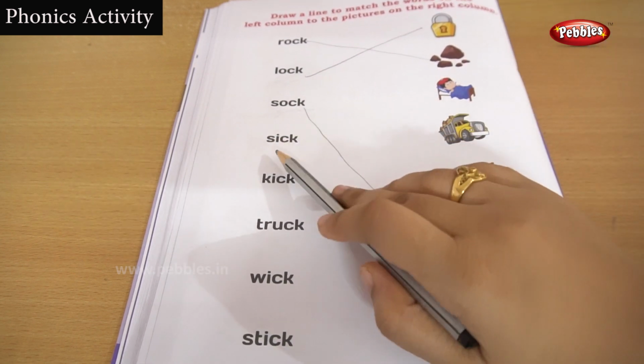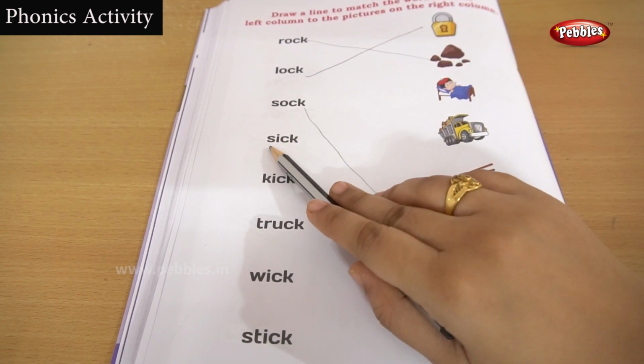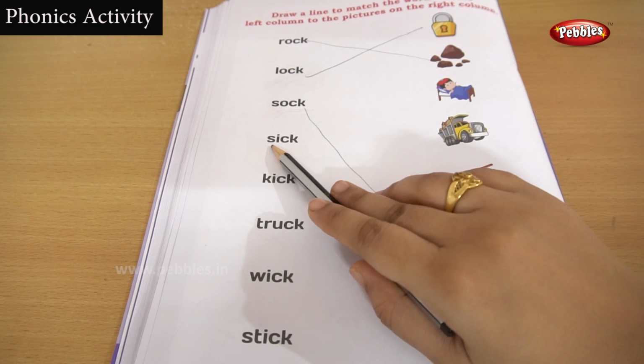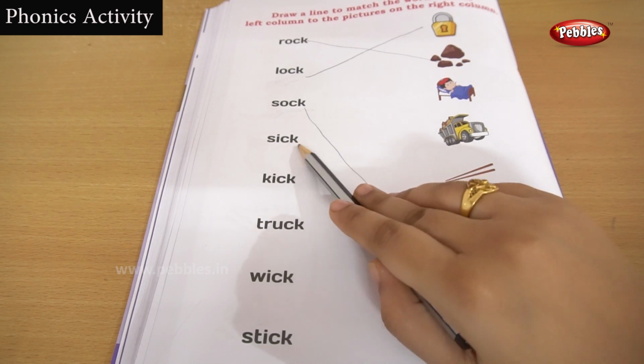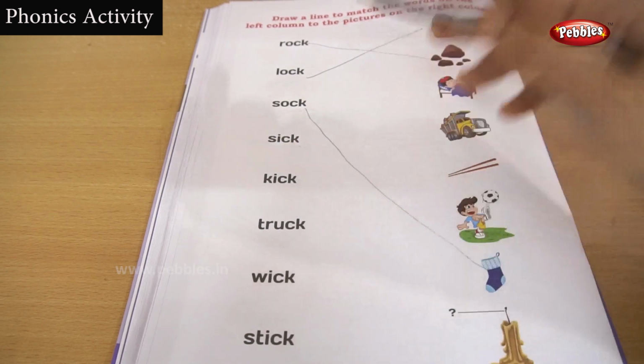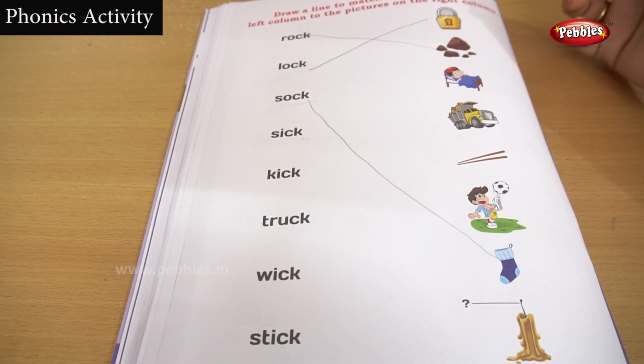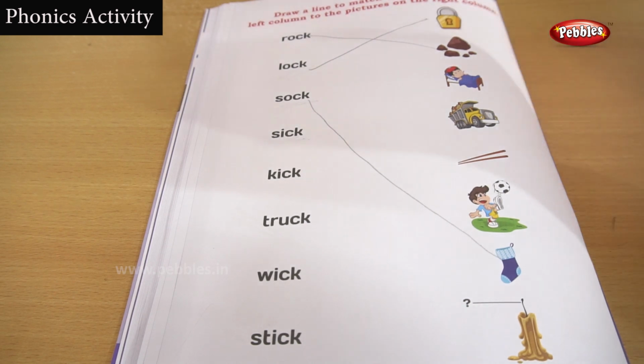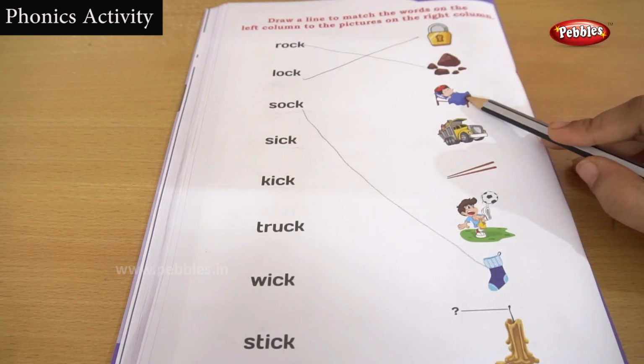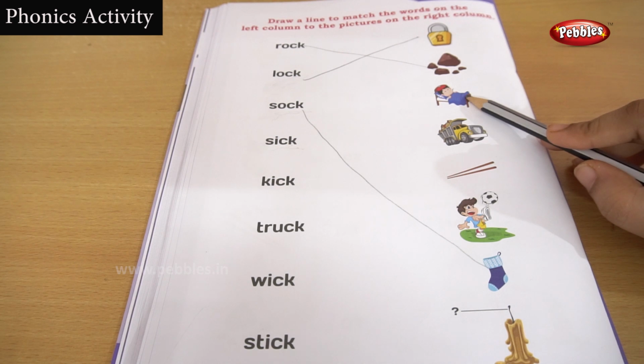Okay. The next one is, what is the sound of this? Sick. Sick means not healthy. Sick means fever. Just tell me where the picture related to fever is. See here, one boy is sleeping, isn't it? He has become weak. If you get sick, then we become sick.